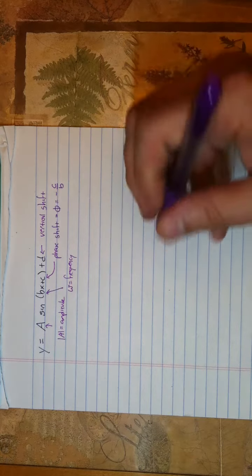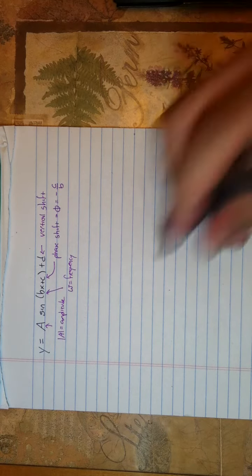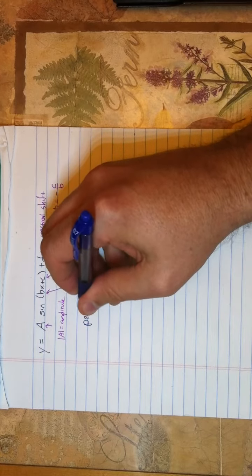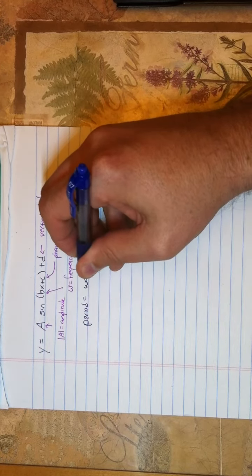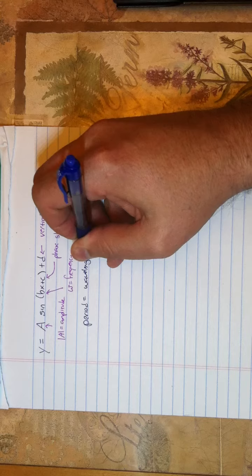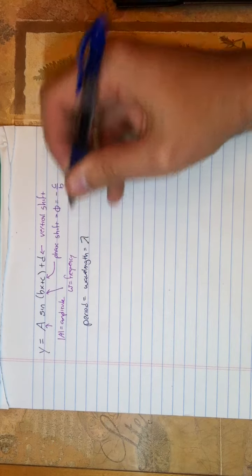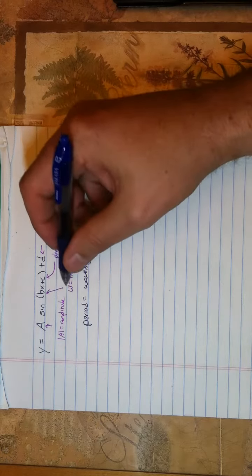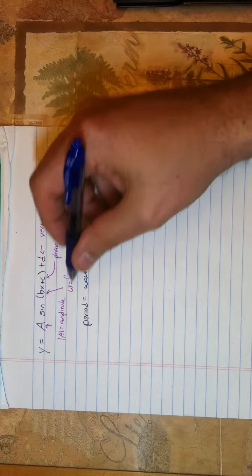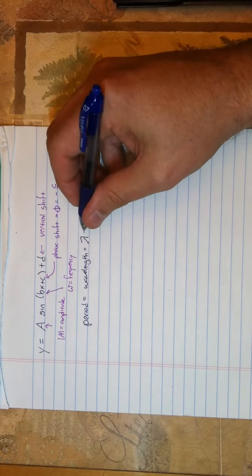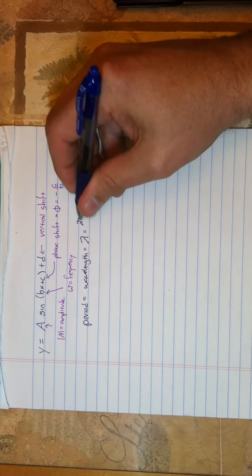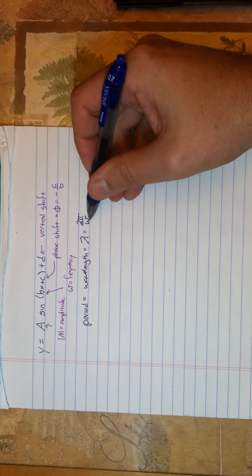By the way, the period is not represented here directly, but the period, which is also called the wavelength, is represented by the Greek letter lambda. Sometimes physicists use a capital letter T. The relationship between frequency and wavelength is that lambda is equal to 2 pi over omega. So if we know the omega, we can divide it into 2 pi and get the period.